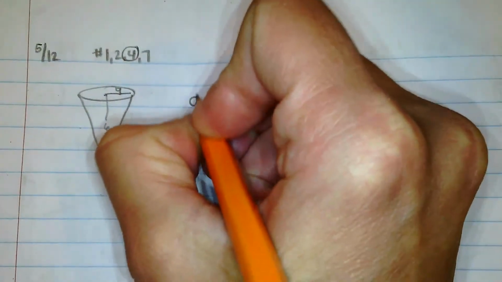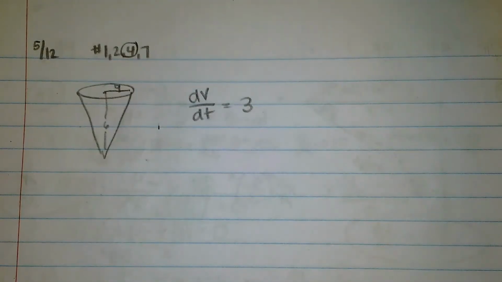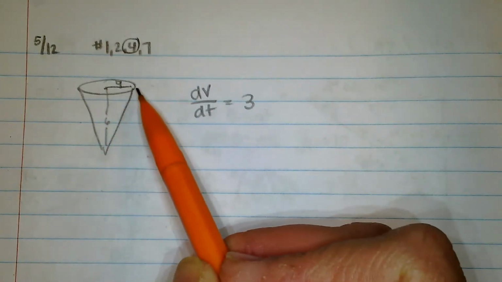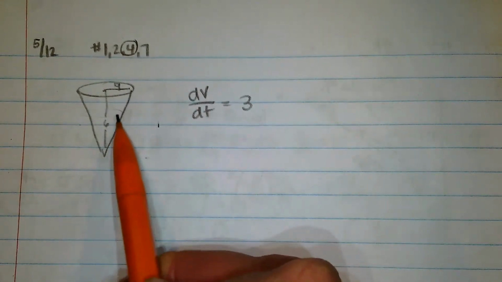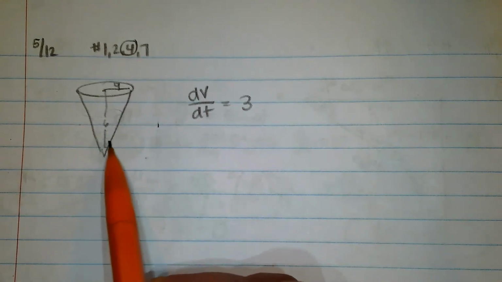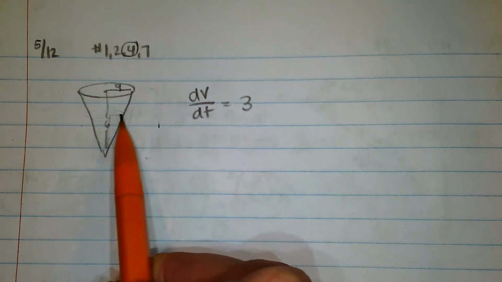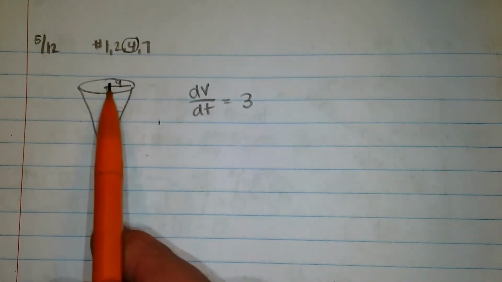So that's cubic centimeters, which is volume. So the rate of change of the volume is 3 cubic centimeters per second. At the instant when the water is 4 centimeters deep, so the depth of 6 is changing and the radius of the top of the water is also changing. So for instance, when the water's only up to this level, whatever number that might be, the radius would only be that big as opposed to the 9.